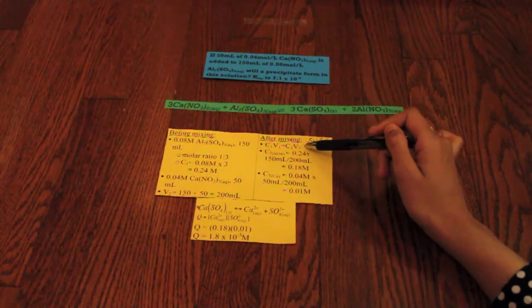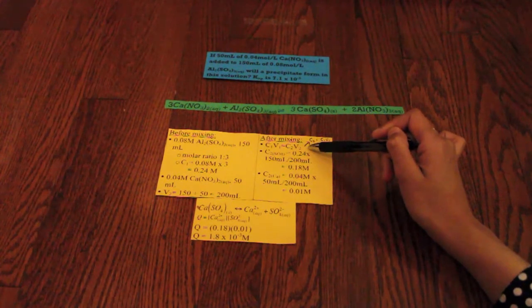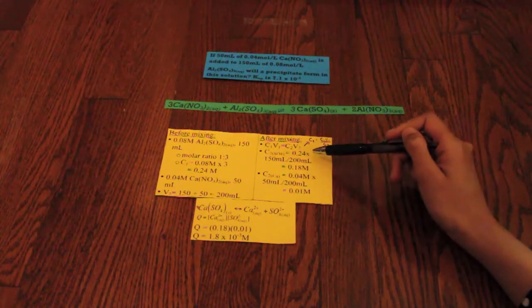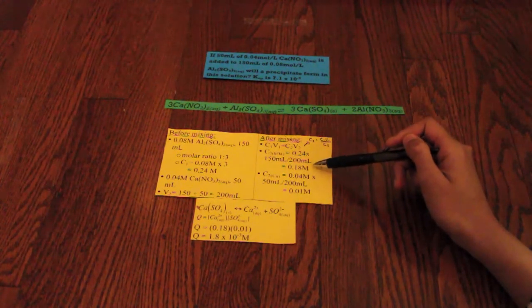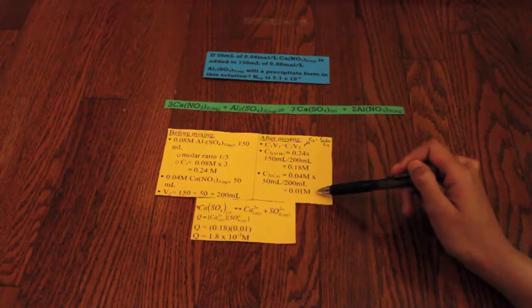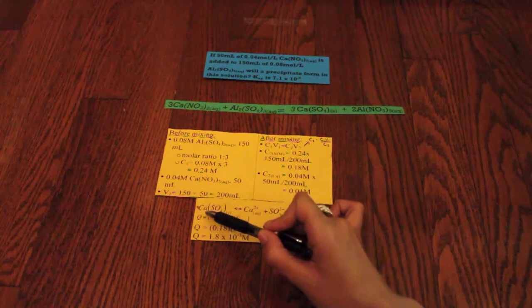After mixing, we have to use a formula, C1V1 equals C2V2. We must rearrange this to solve for C2. For sulfate, when we multiply our 0.24 with our first volume and divide by our second volume, 200, we get 0.18. And for calcium, we do the same thing, and we get 0.01 moles per liter.